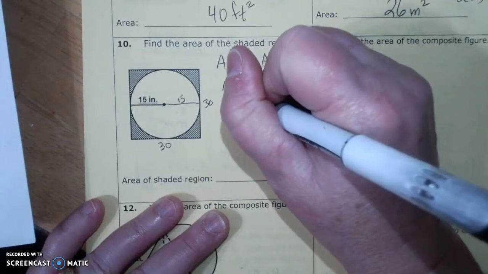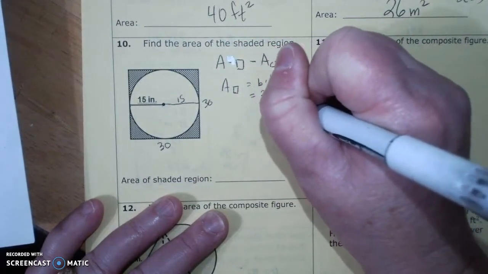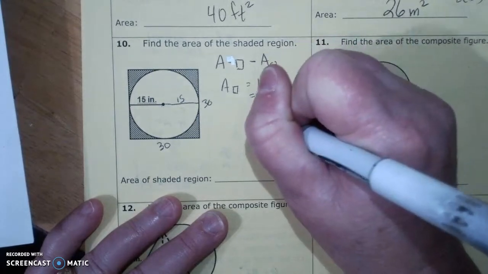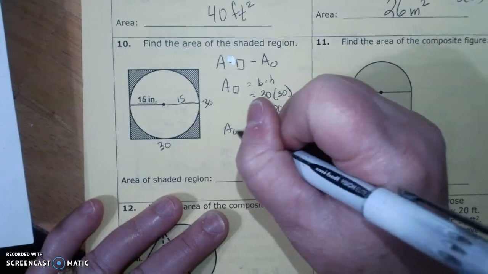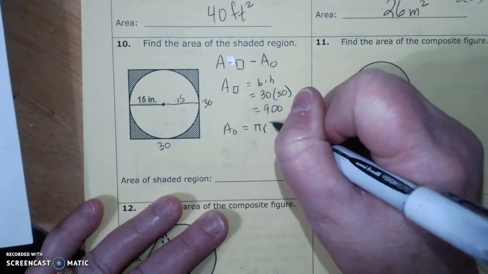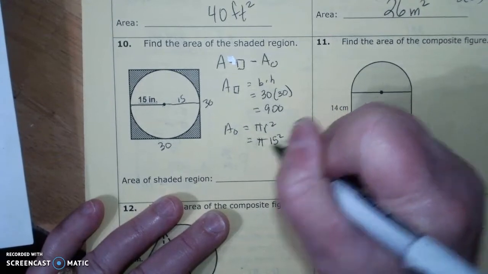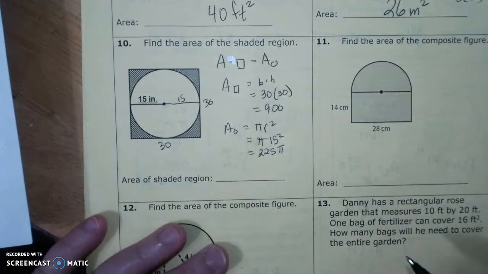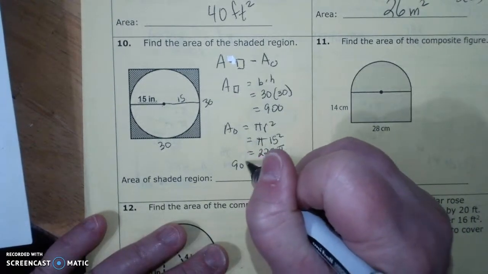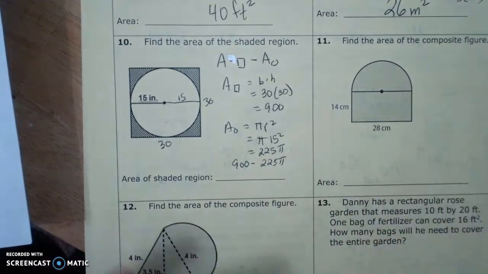So area of the square equals base times height, which is 30 times 30, which is 900. The area of the circle is pi r squared, which is pi 15 squared, which is 225 pi. And this would be 900 minus 225 pi.